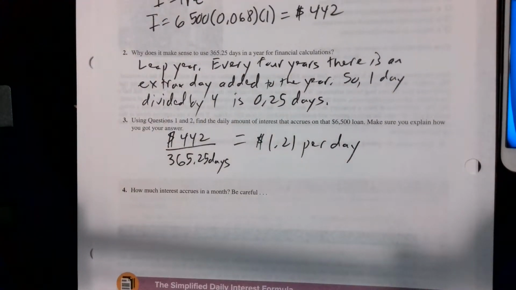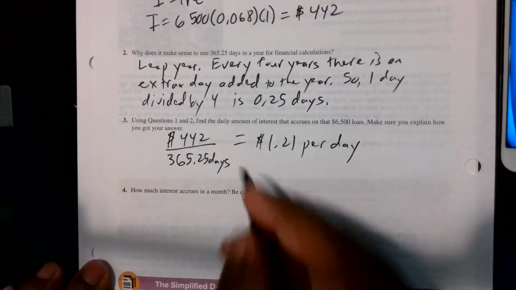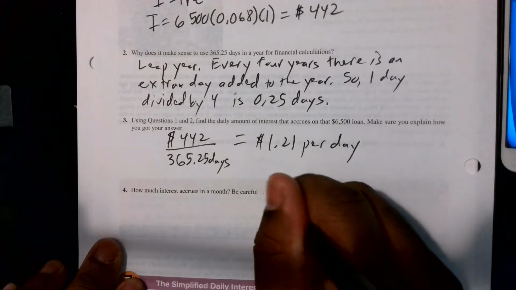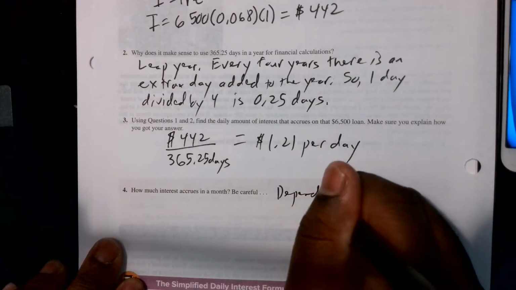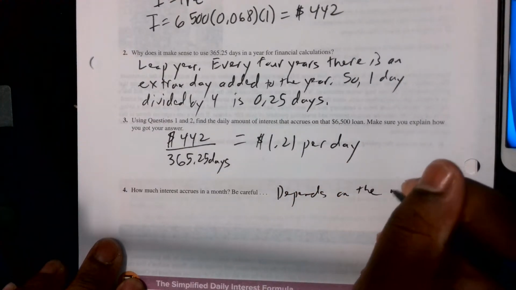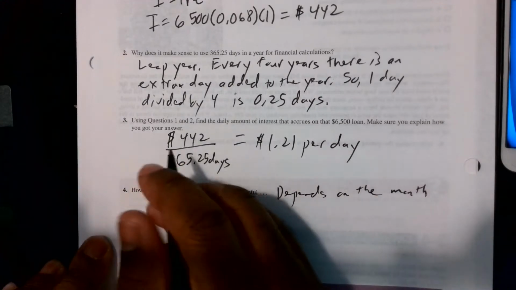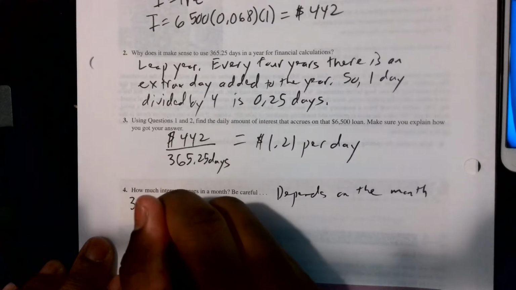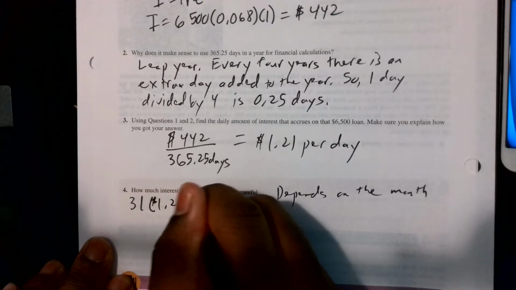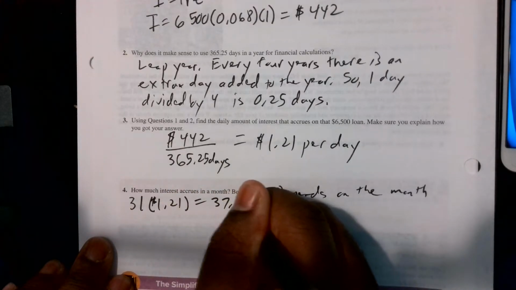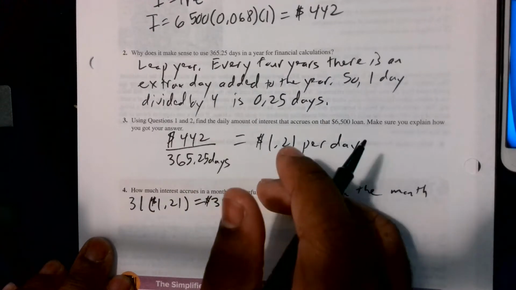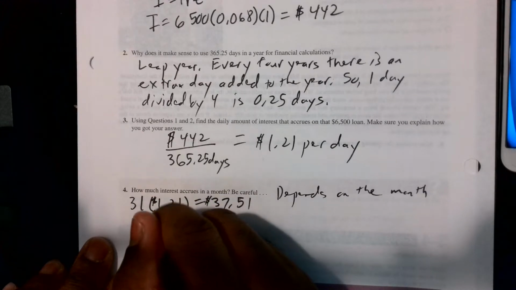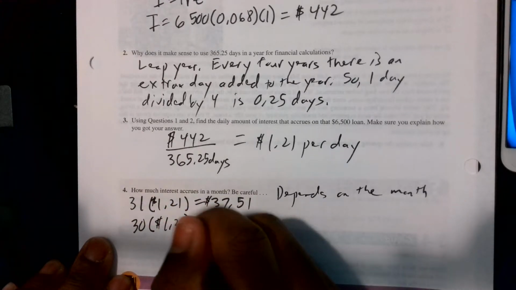Now number 4, it says how much interest accrues in a month. Be careful. Now, it just depends. It depends on the month. There are 4 different calculations for months. We got 31 days in a month. So that would be $37.51 would be interest.